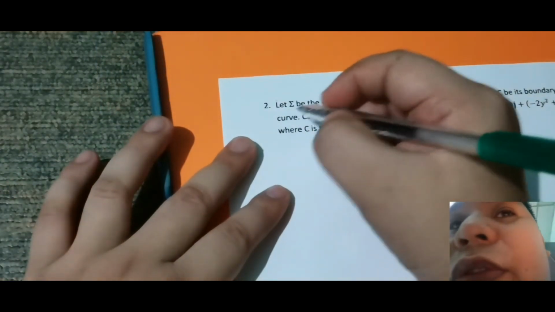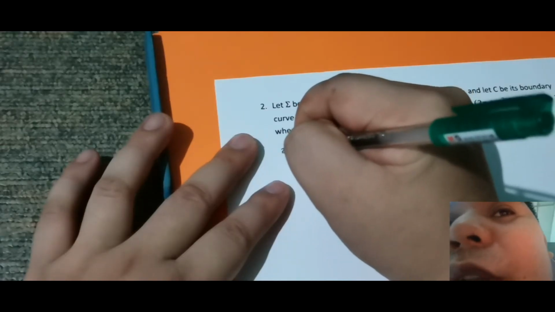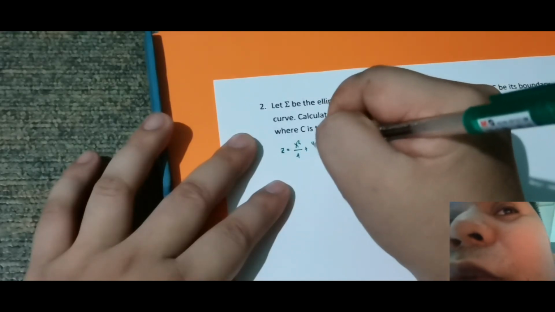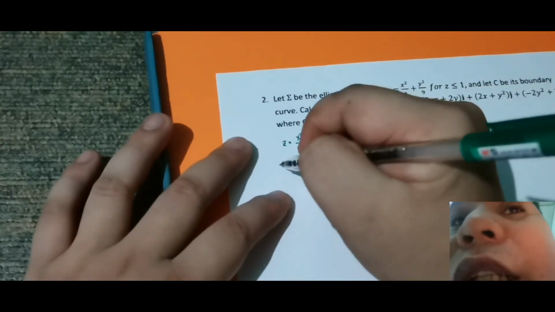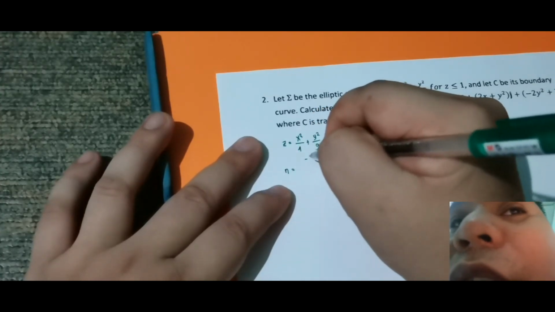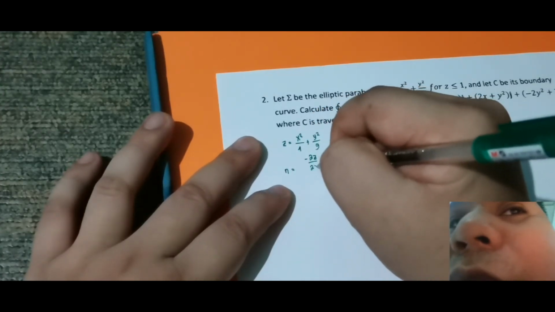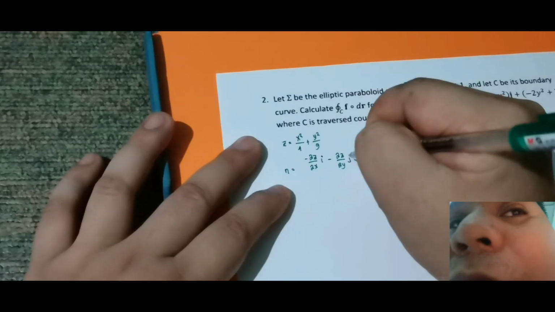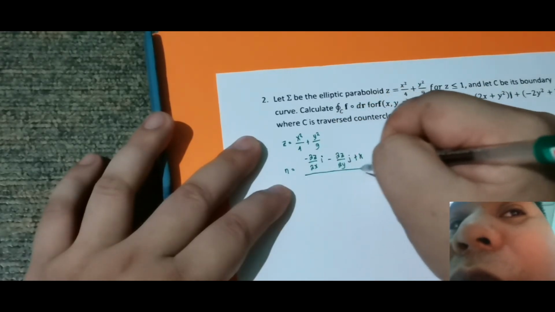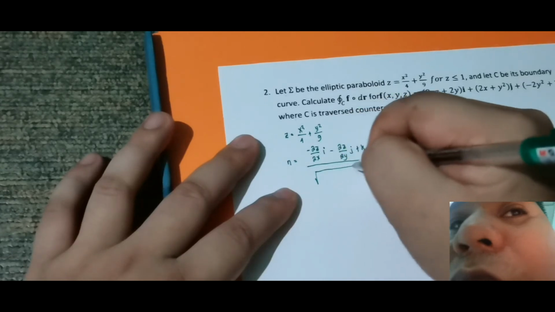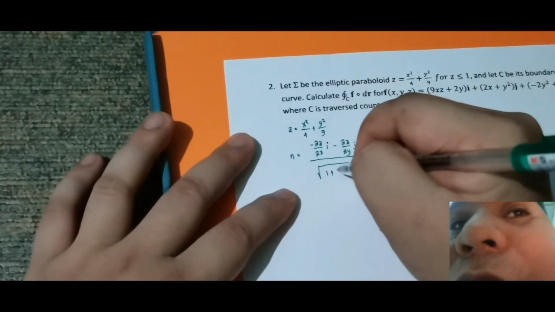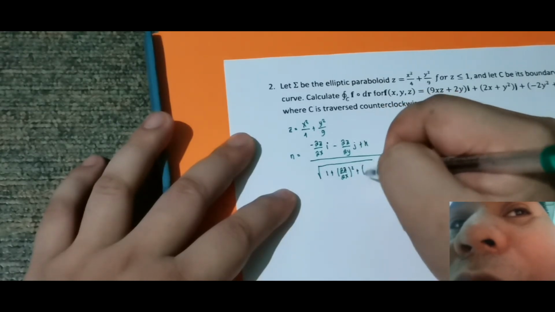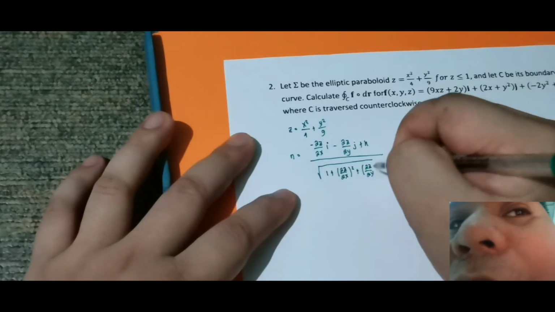No? So, syempre, meron tayong z. So, z is equal to x squared over 4 plus y squared over 9. So, yung n natin, alam natin na yung n is just negative partial derivative of z with respect sa x i minus partial derivative of z with respect sa y j plus k, then all over square root ng 1 plus partial derivative of z with respect sa x squared plus partial derivative of z with respect sa y squared.